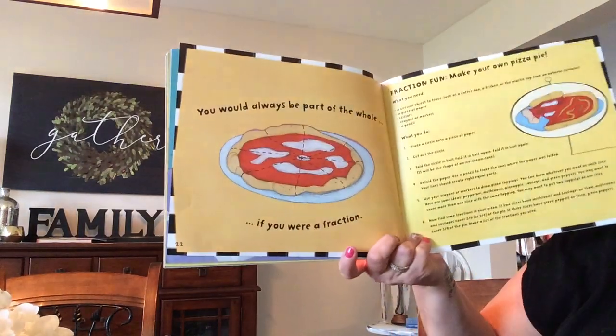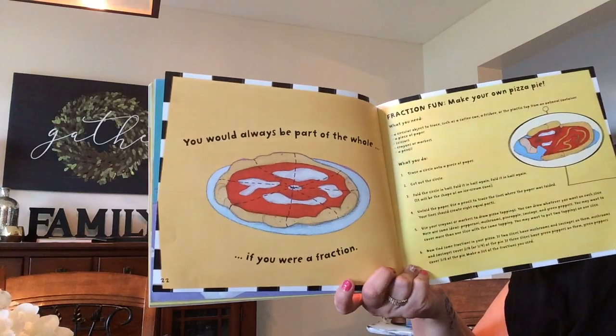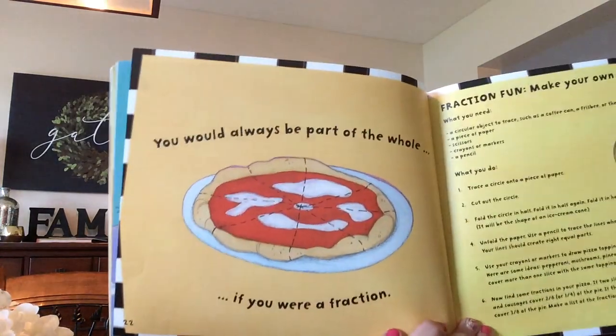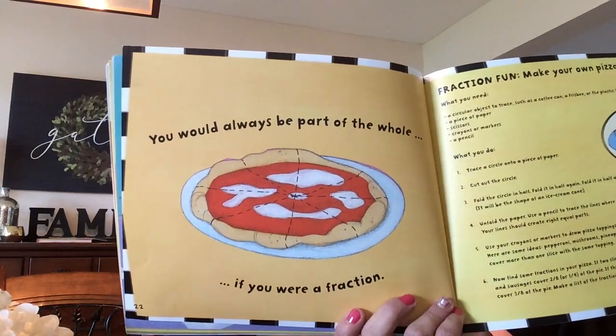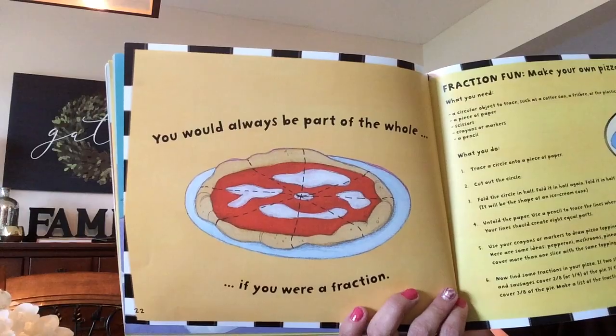You would always be part of a whole if you were a fraction, because your equal pieces for a fraction all together make one whole.